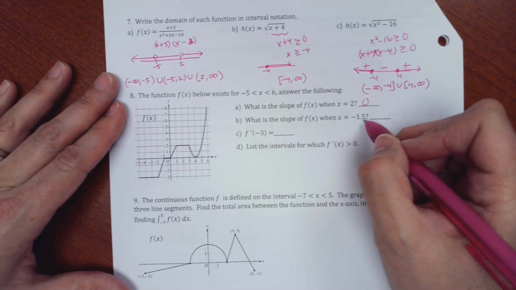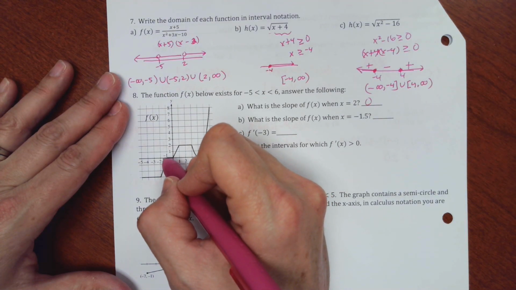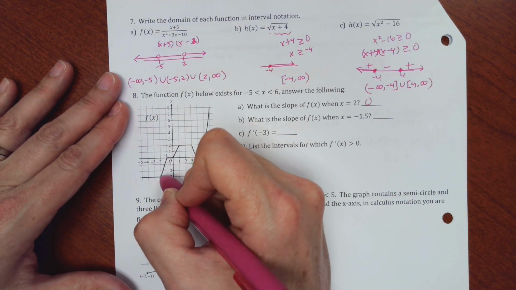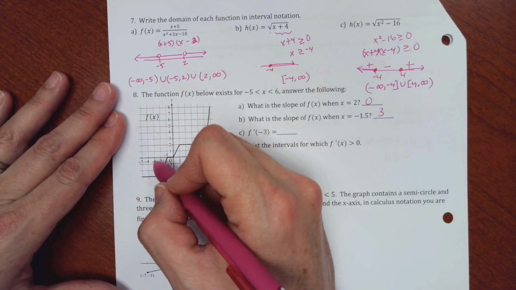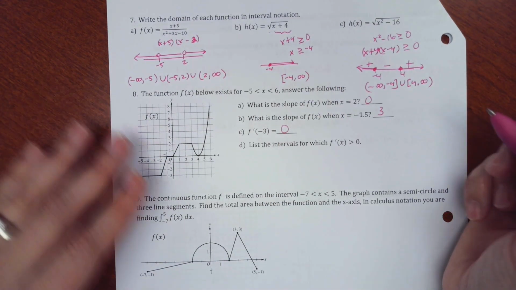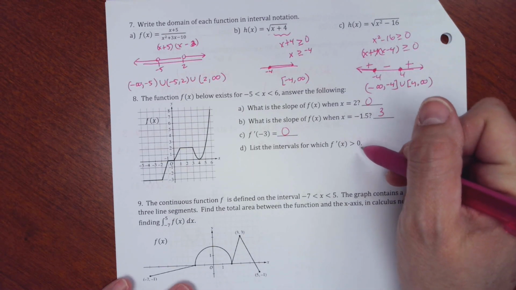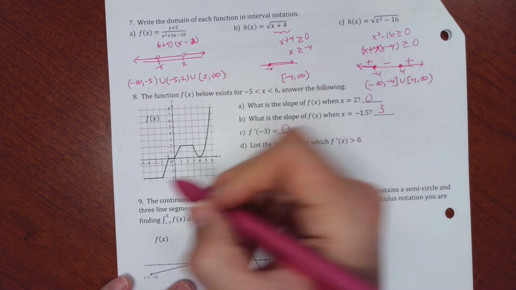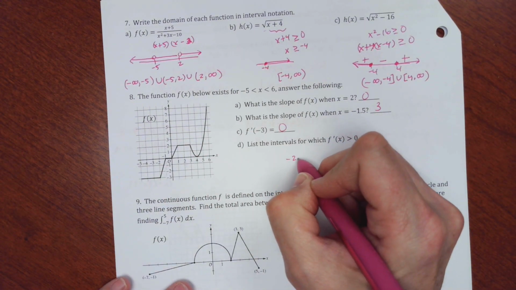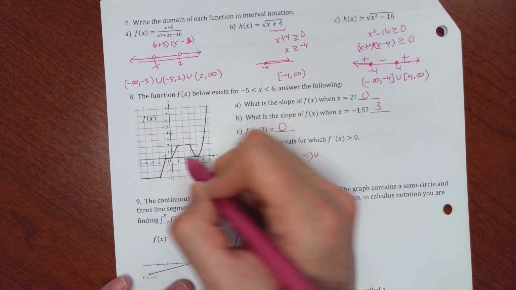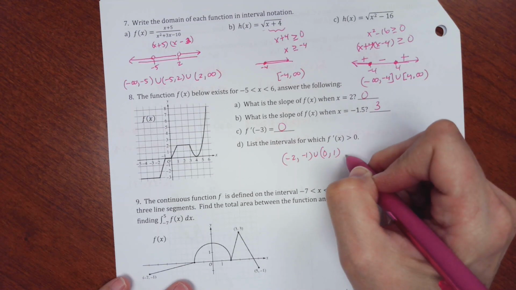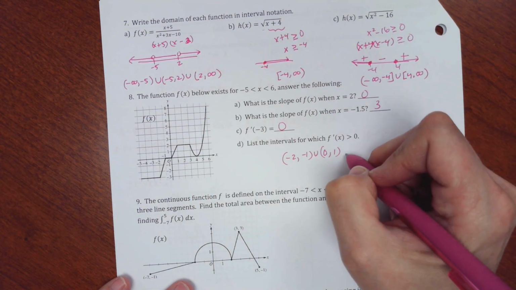What's the slope at -1.5? So -1.5 is here, I go down. It's along this line. The slope of that line is 3. The slope at -3, it's another flat area, so 0. The intervals where the slope is greater than 0, so that means increasing areas. So it's here from -2 to -1, or it's also here from 0 to 1. And it's also over here, everything past 4.